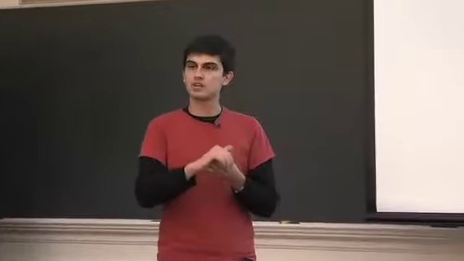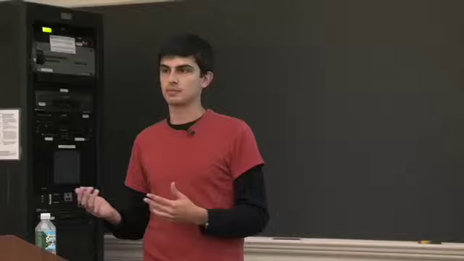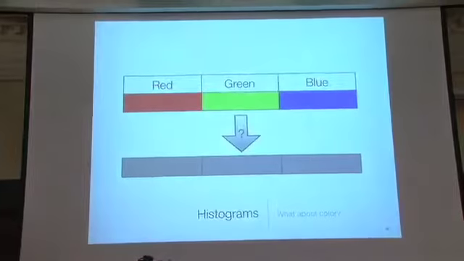If we had 3 pieces of color information, we needed to just make 1 piece of information, how would we do that? We could just average the red, the green, and the blue, for example. And then we would get something that looks like this, just this sort of dull gray color.